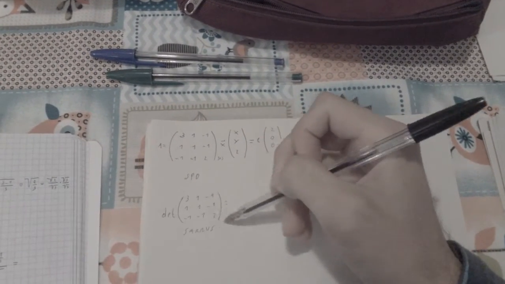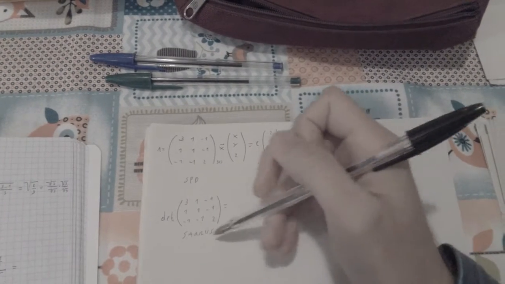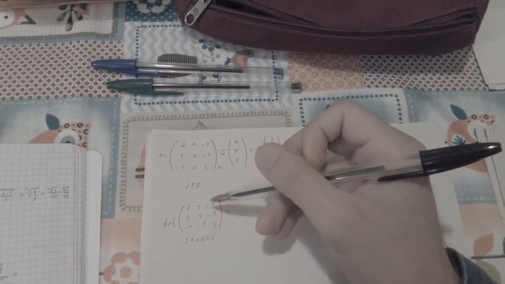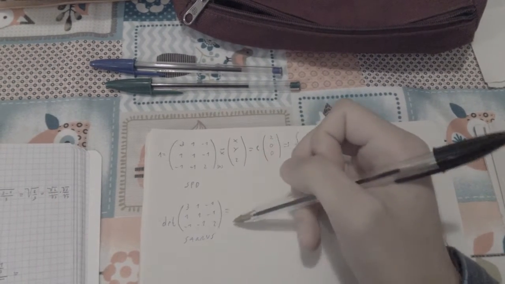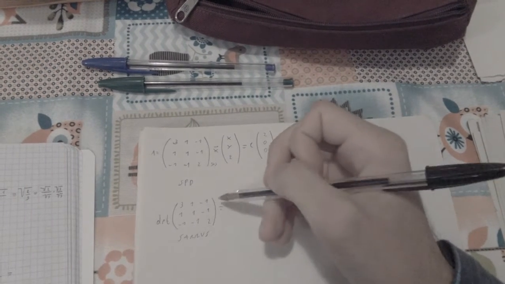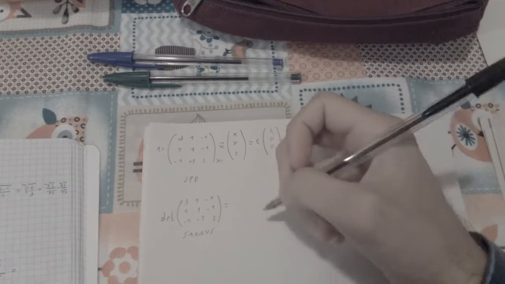So basically, the first diagonal plus B, F, G plus C, D, H minus A, F, H minus B, D, I minus the other diagonal.